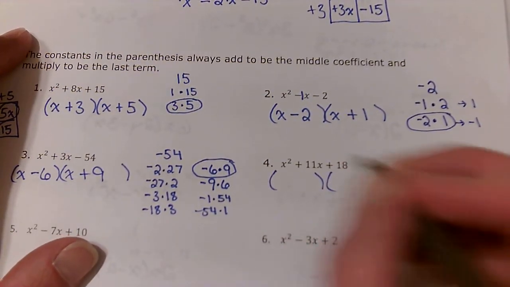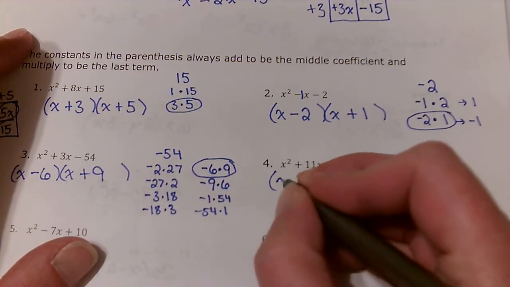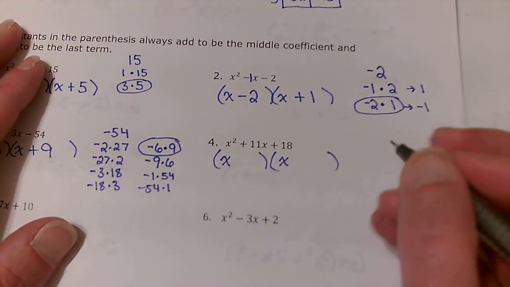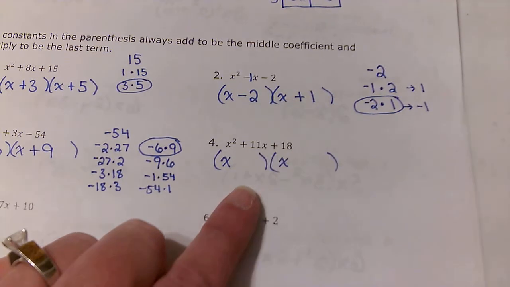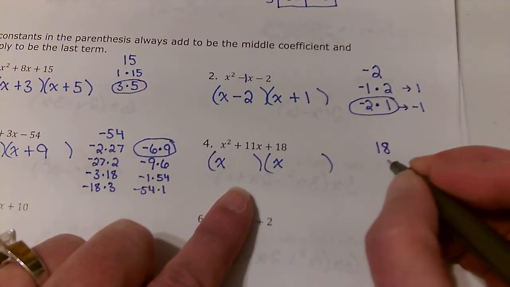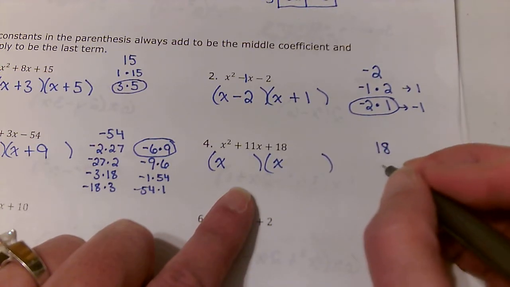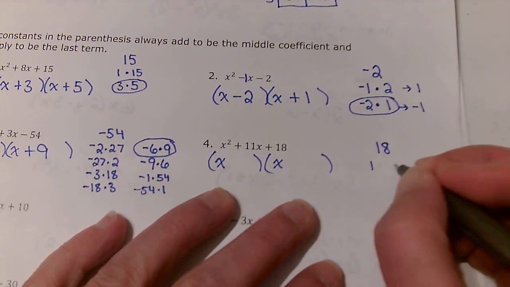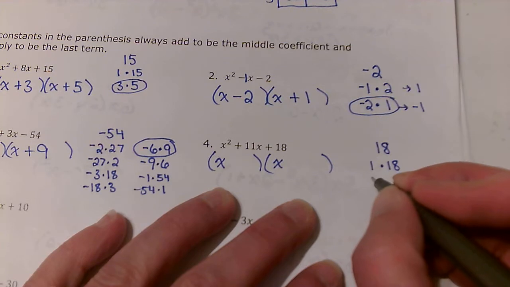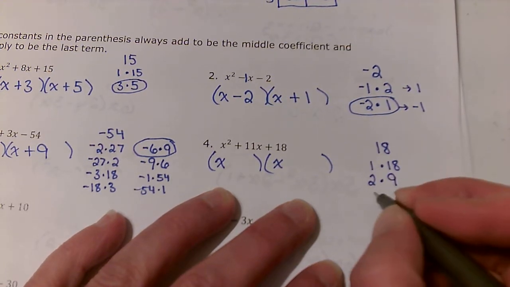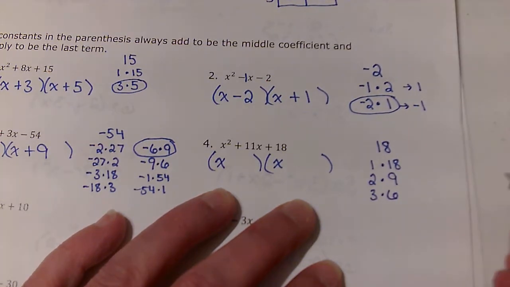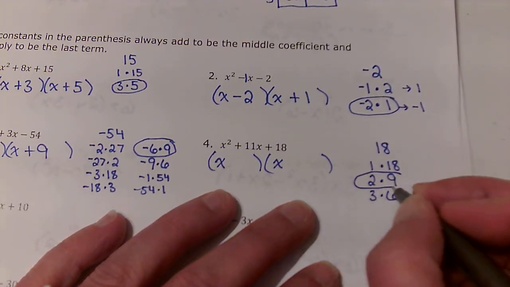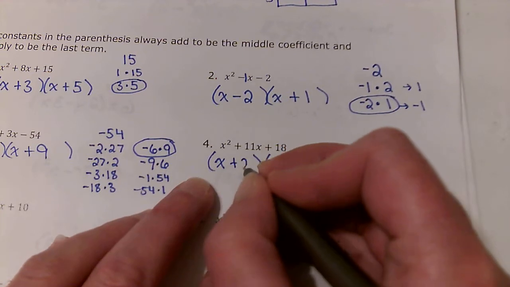Now, some of you may not need to draw out this chart if you know your multiplication really well, and you can kind of play the game in your head. What multiplies to be 18 but adds to be 11? So this one's positive, so I don't have to worry about those negative nasty things, huh? So 1 and 18, 2 and 9, 3 and 6. Do any of those add to be 11? Those do, and they're both positive.